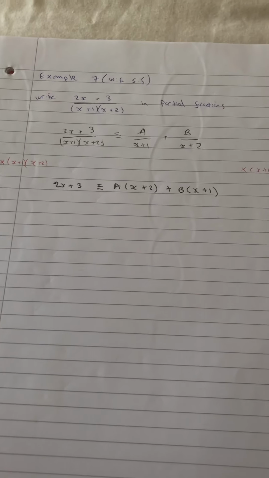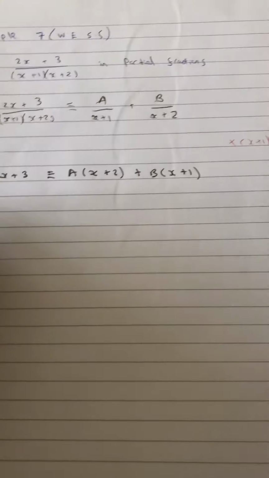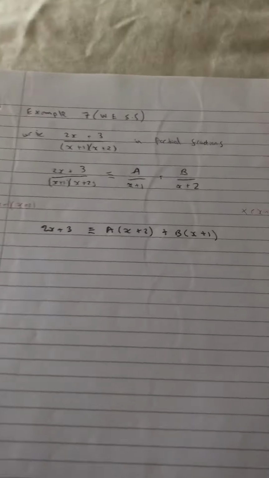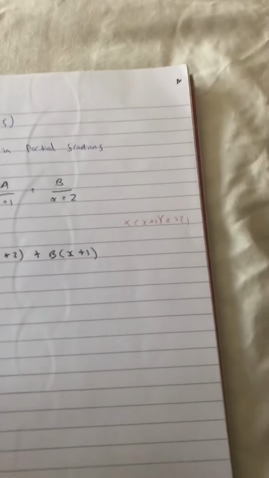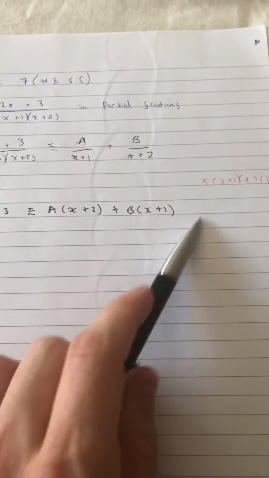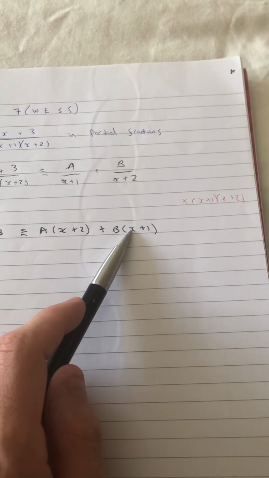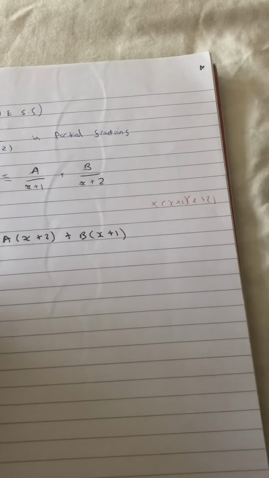Now again, because it's an identity, we can sub in some values of x. Okay, and this is the easiest way, although not the only way to solve these questions. So to find a, we're going to sub in x is equal to, so we want b to disappear. Okay, so we want all this term to disappear. So if we put in x is minus 1 here, minus 1 plus 1 is 0, so all this term is going to disappear. So to find a, we're going to set x to be negative 1.